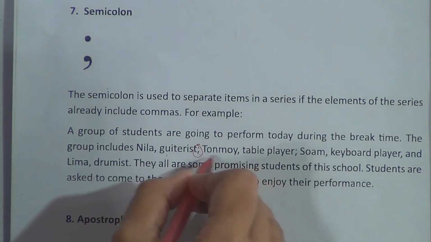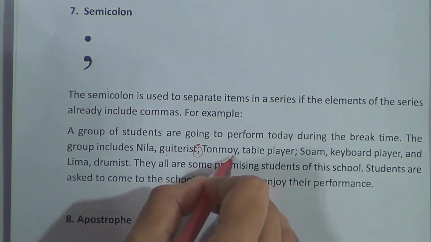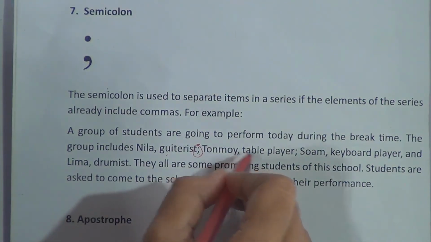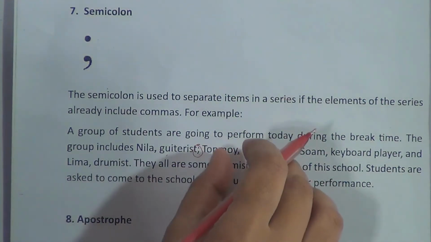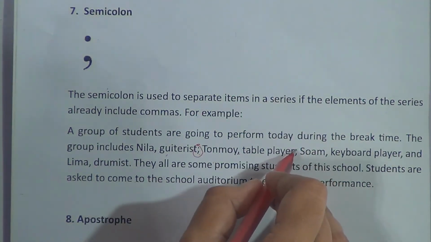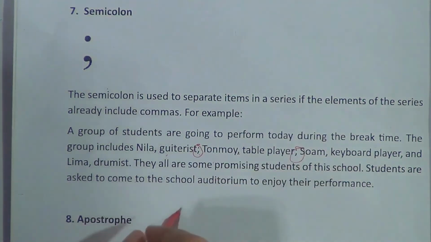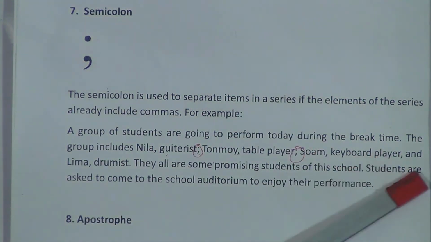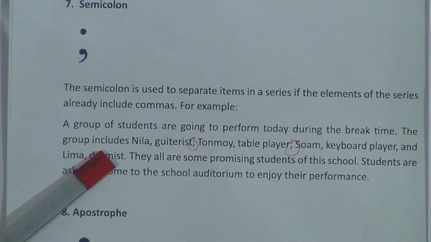And now look, after Tanmoy we also use a comma, and then we separate the information of Tanmoy from Sam by putting a semicolon. And now look, Tanmoy, tabla player, and Sam, keyboard player, and Lima, dramatist.